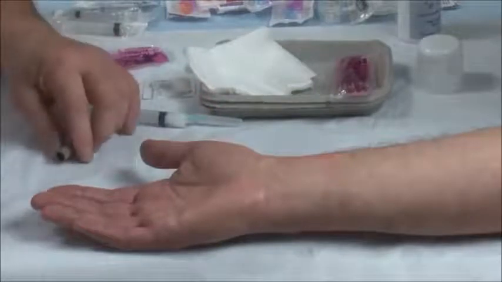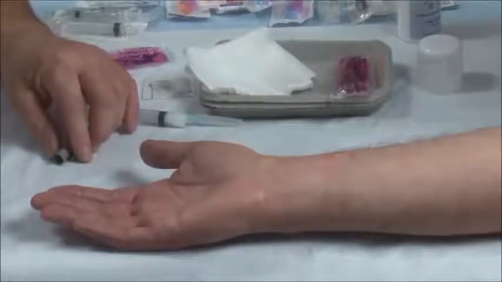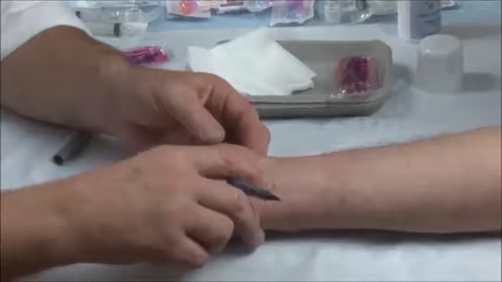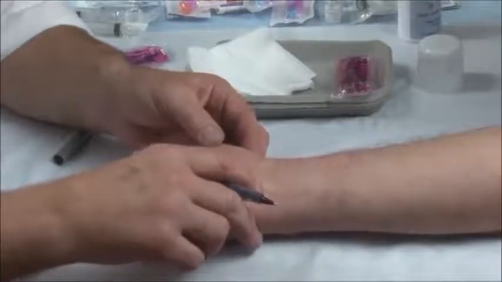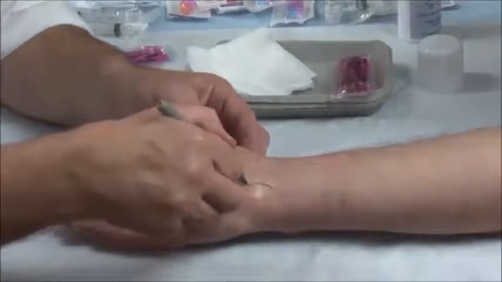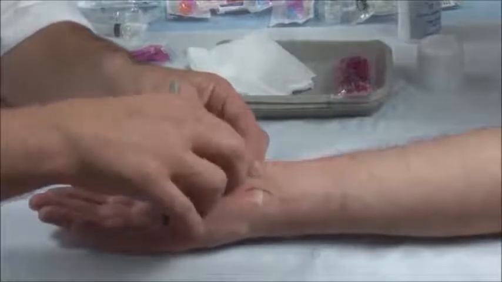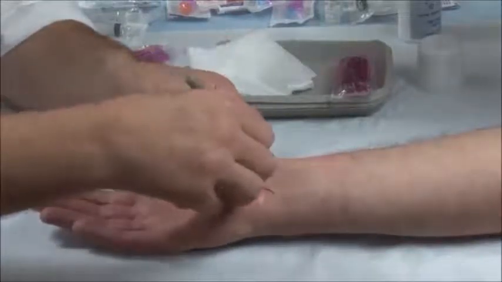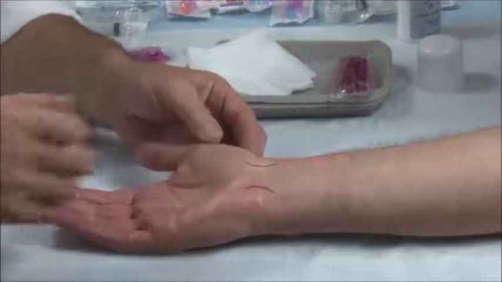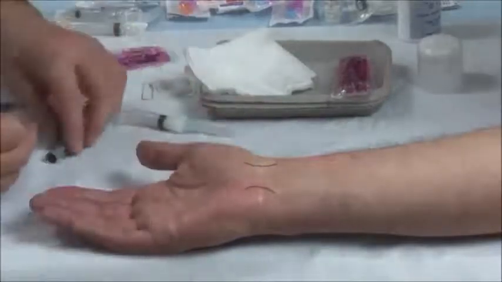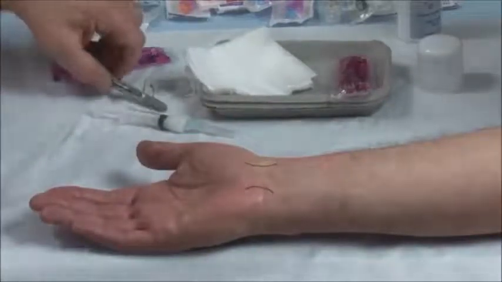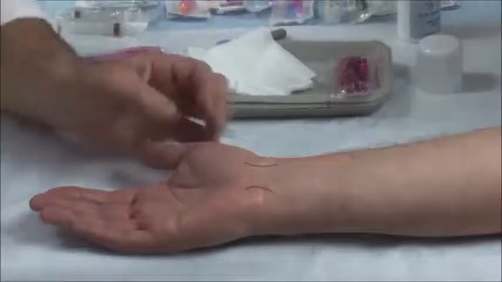I've also asked permission just to draw a few landmarks around the wrist for you. So what I'm going to do is just show you where this patient's carpal tunnel is, as bordered by the bony landmarks. And you can see here that actually the carpal tunnel and the flexor retinaculum is quite a small area. Now, there's a variety of techniques for injecting the carpal tunnel.